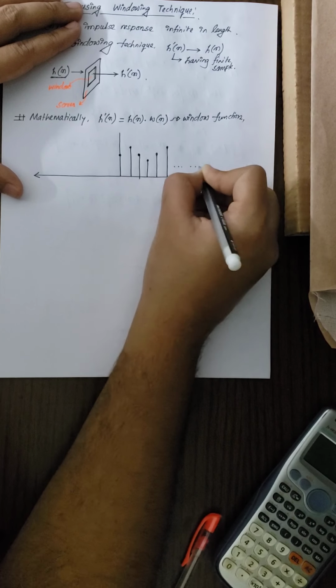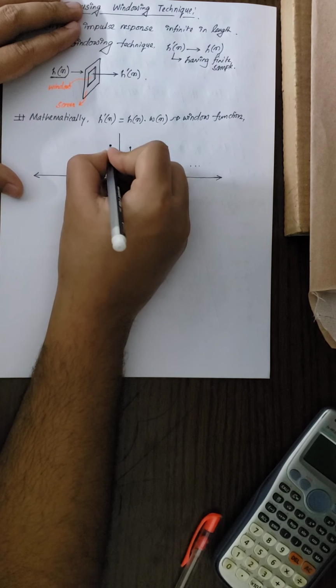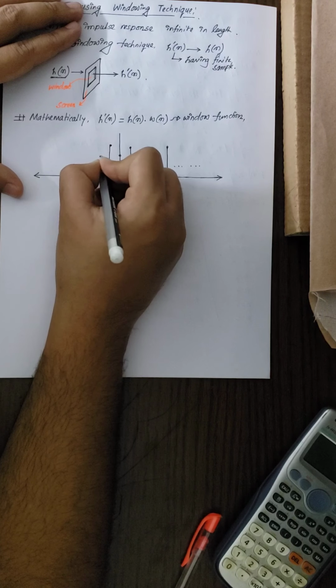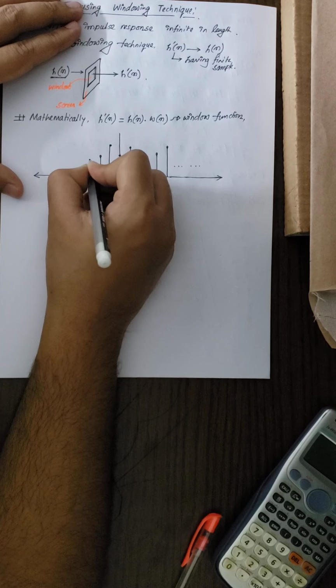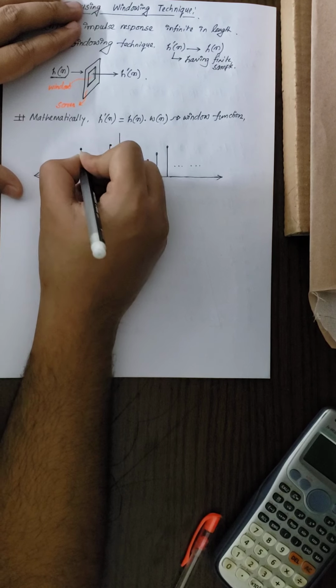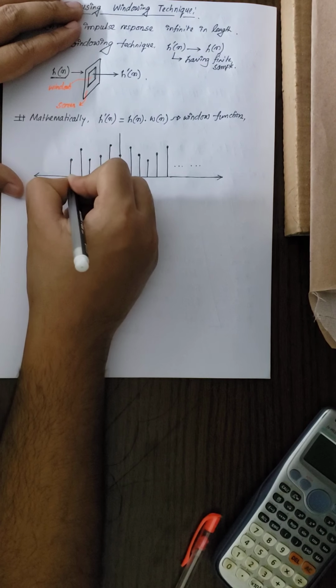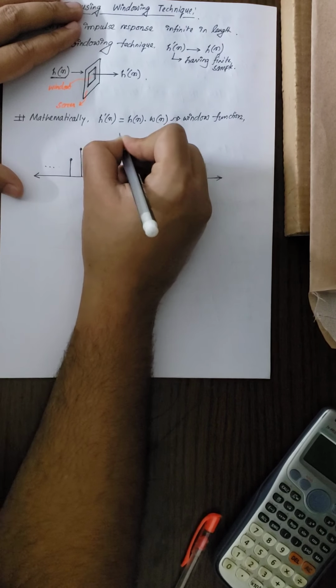This will go up to infinity. Just arbitrary sample values, and this will go up to infinity.